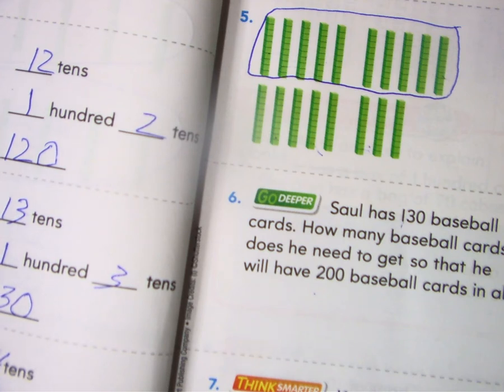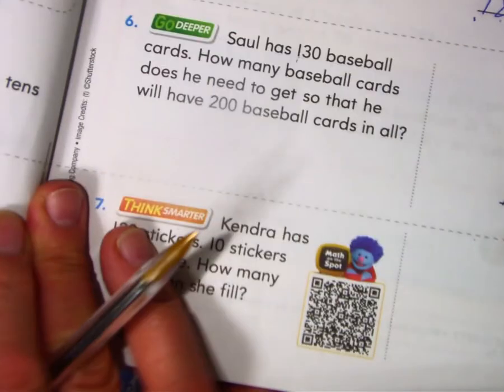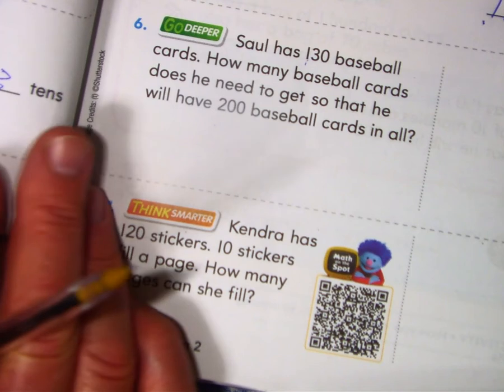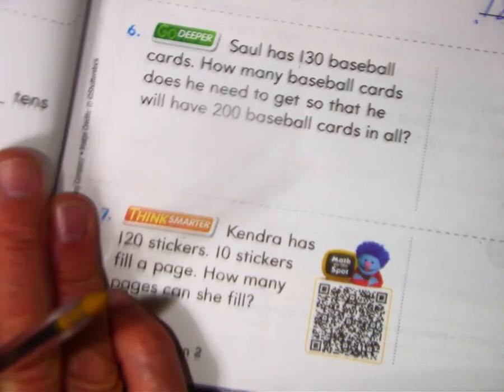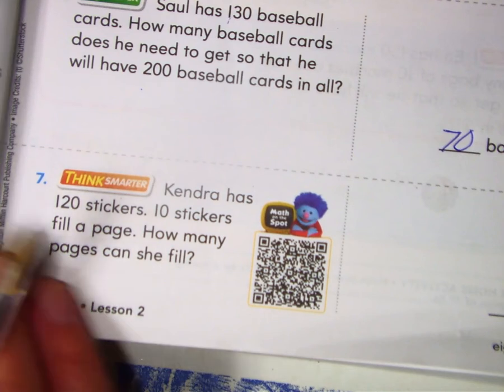Mi equipo favorito fueron los Orioles. Y odia a los Yankees. Yankees, no. Aquí el equipo favorito de las personas en esta región son los Phillies. The Phillies. Okay, Philadelphia Phillies.